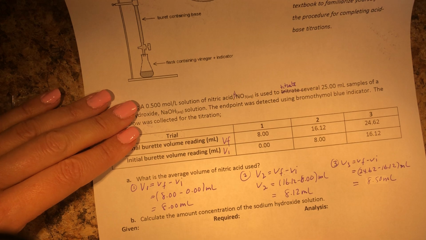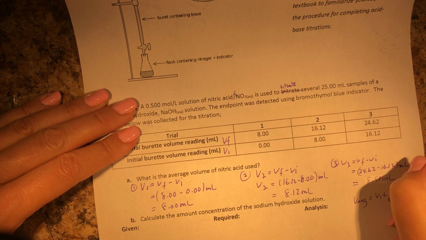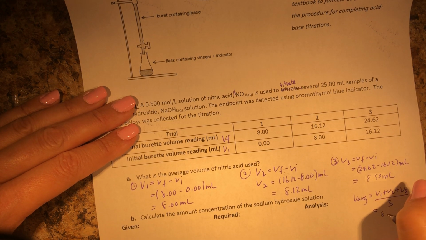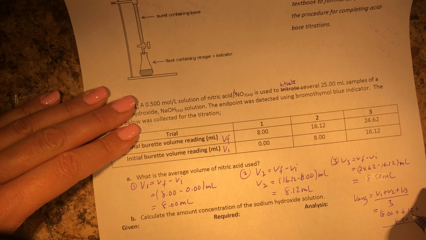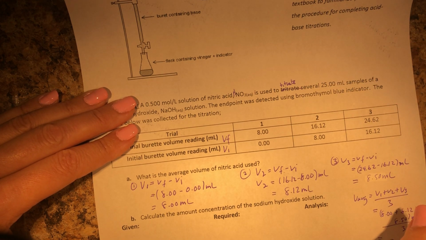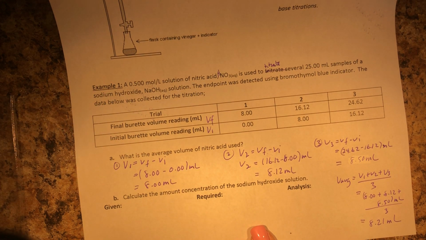So we would need the average, V1 plus V2 plus V3 divided by 3. So 8 plus 8.12 plus 8.50. Those are all mL. And that would be equal to, put that in your calculator, 8.21 mL. Okay?